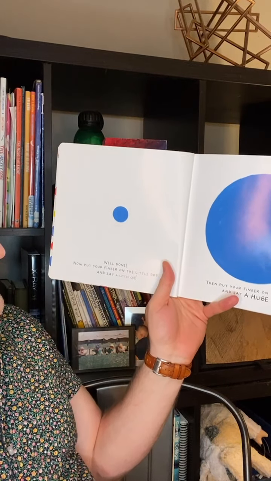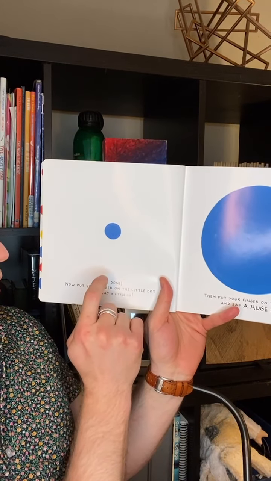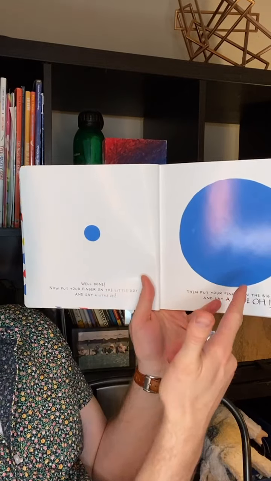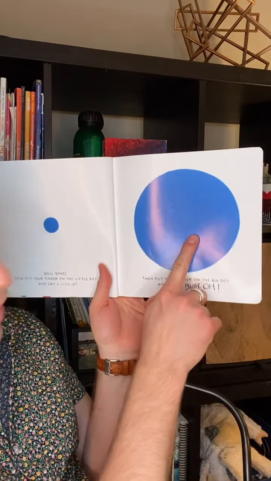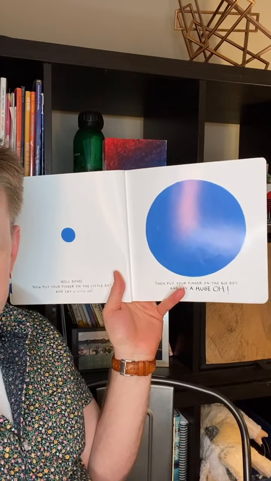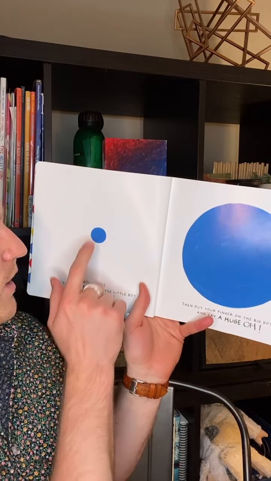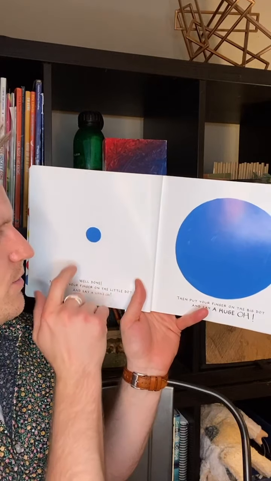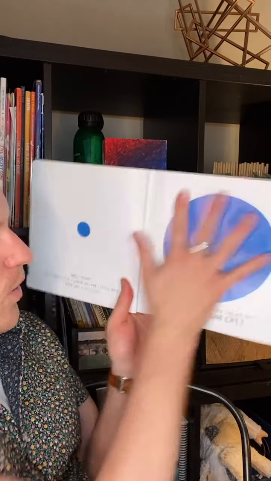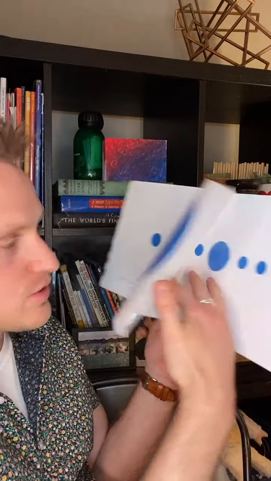Now put your finger on the little dot and say little O. Oh. Oh. And then you put your finger on the big dot and say a big O. Oh! You know, there's that one kid who always is going to shout it, but I always try and see how else we do. Oh! Oh! Oh! So it's fun to do sort of back and forth.